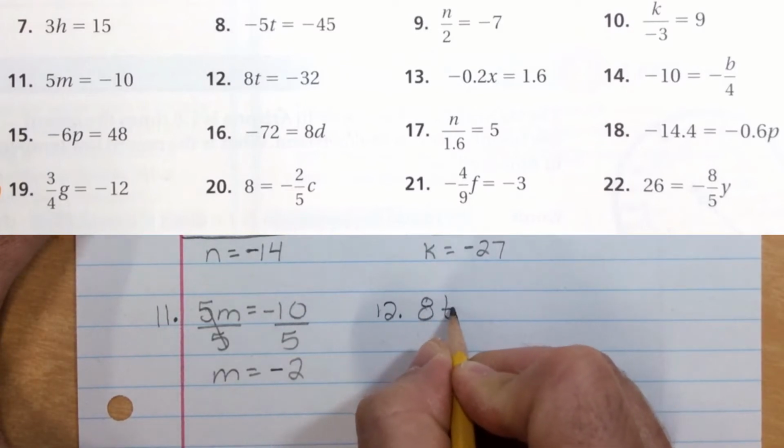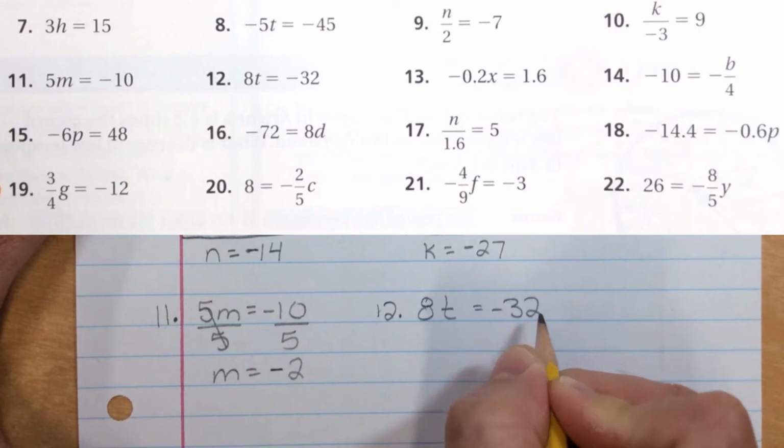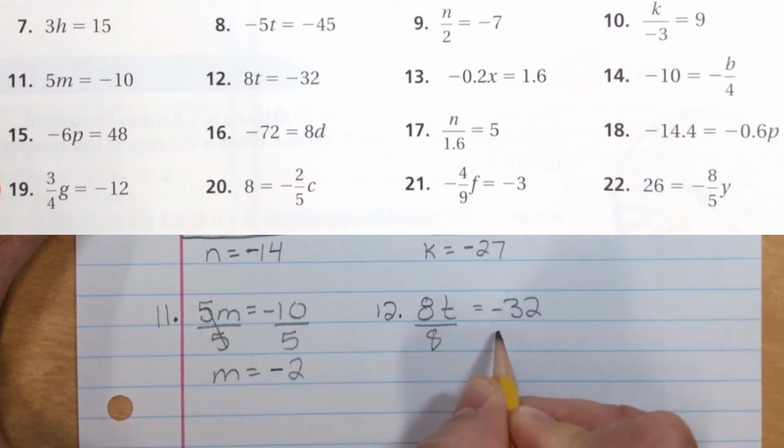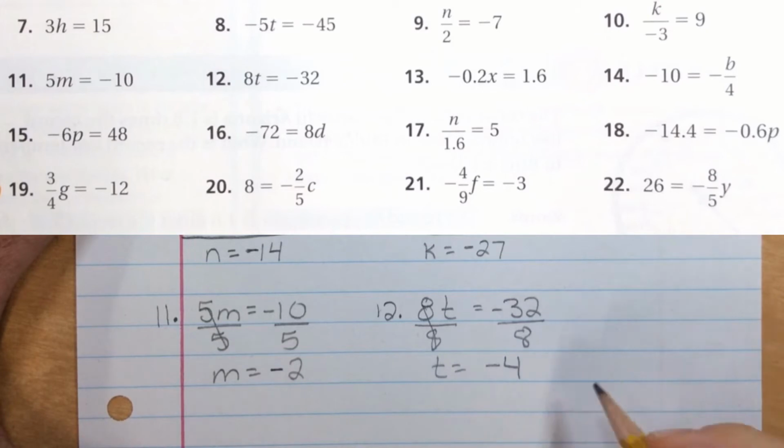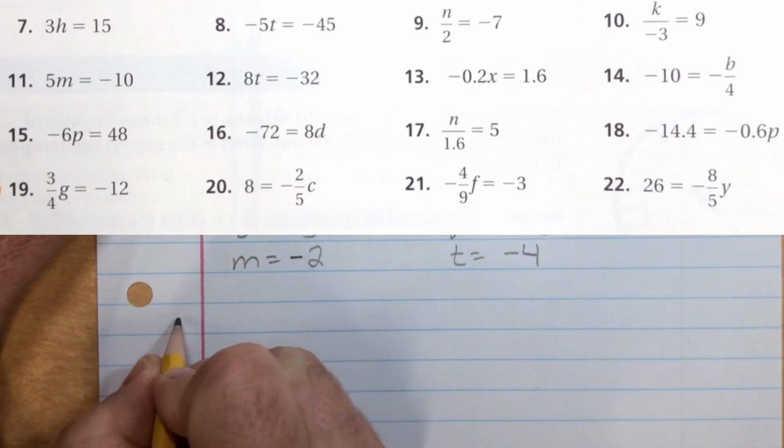8t equals negative 32. Of course, I divide by 8 on each side. Wow, that was an ugly 8. That one's not much better, actually. But they work. T equals negative 4. Negative because I got one of each. Number 13.